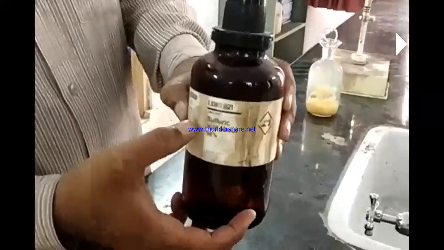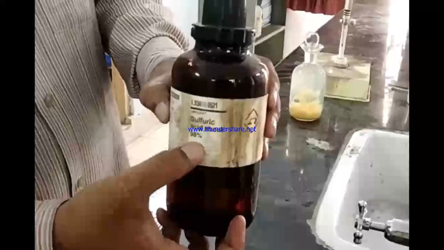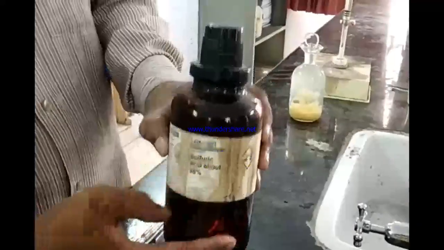Very carefully we have to handle it. It is 98% concentrated, strong H2SO4. Only 1 milliliter we will be taking. We will mix it into the BOD bottle, and you will see the precipitate will get dissolved. Everything will get dissolved in the concentrated H2SO4, and we will get more or less a uniform colorless mixture in the BOD bottle.